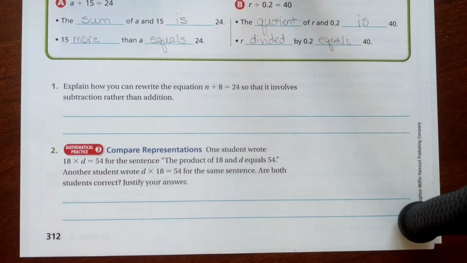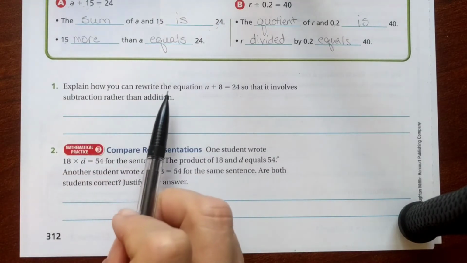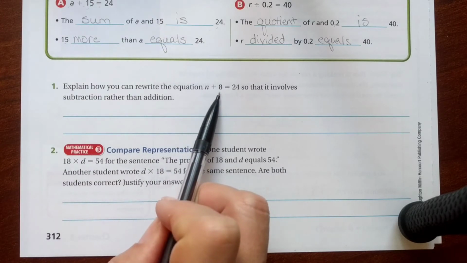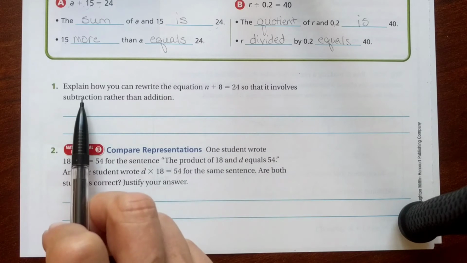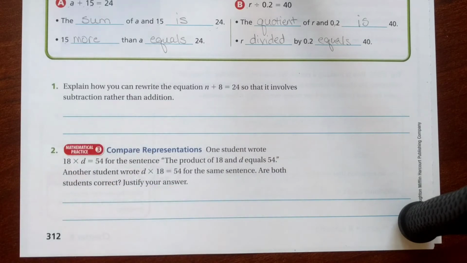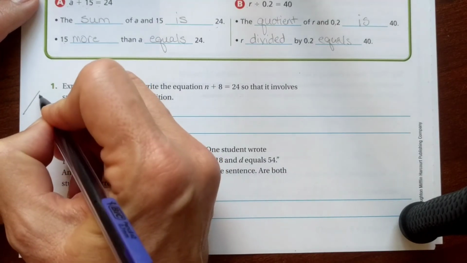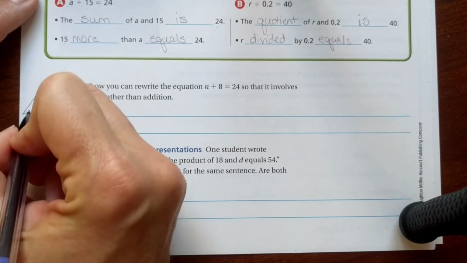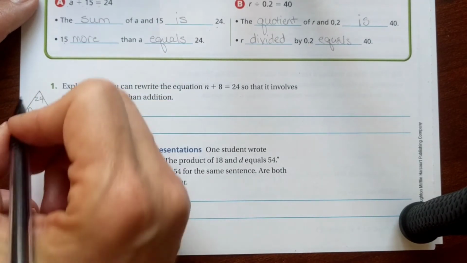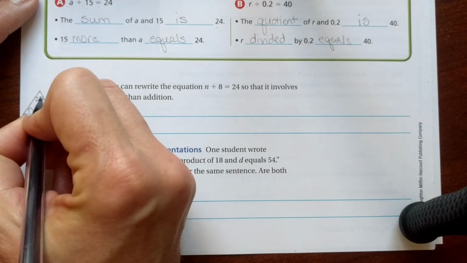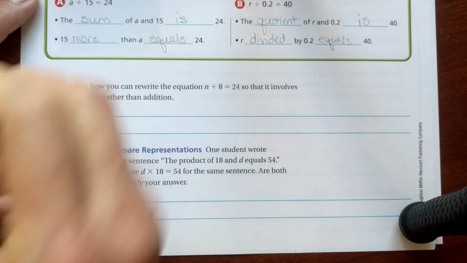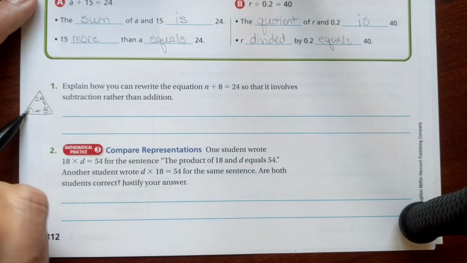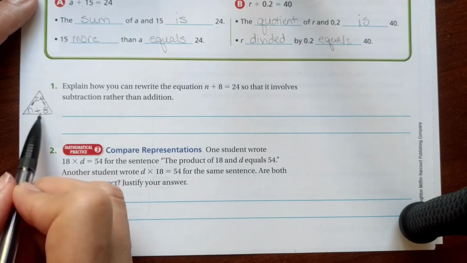Okay, let's take a look at these next two. Explain how you can rewrite the equation n plus 8 equals 24 so that it involves subtraction rather than addition. Okay, think about your fact families from, like, I don't know, 2nd or 3rd grade, where you got those little triangle cards and you had a 24 and you had an 8 and an N in each of the corners, and this plus this equals that, this minus that equals that, this 24 minus n equals 8.